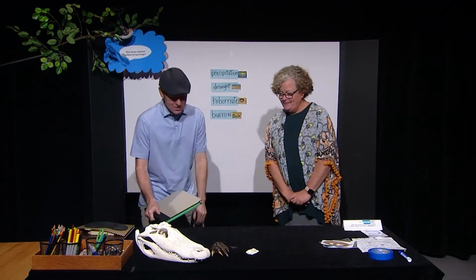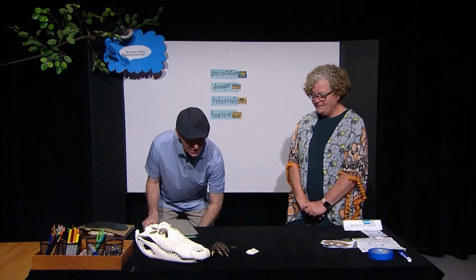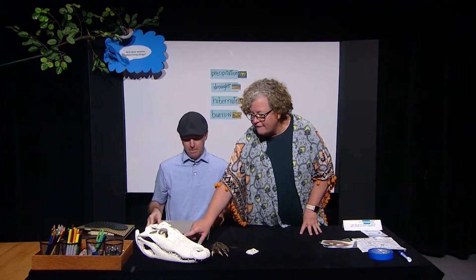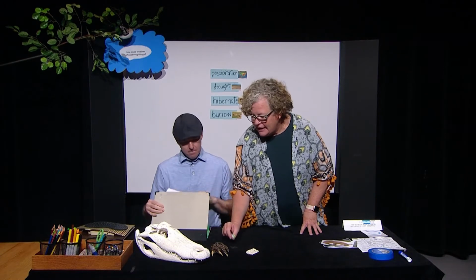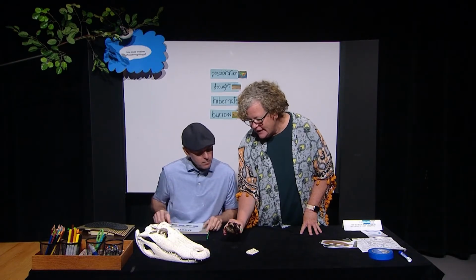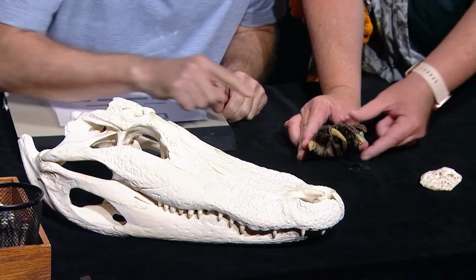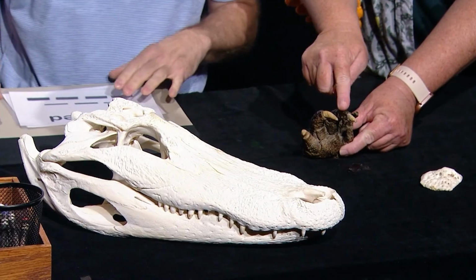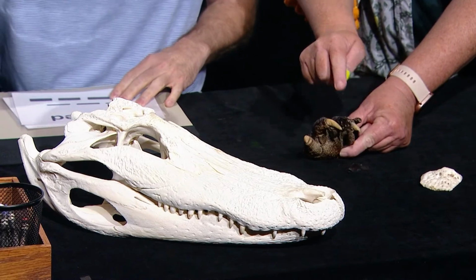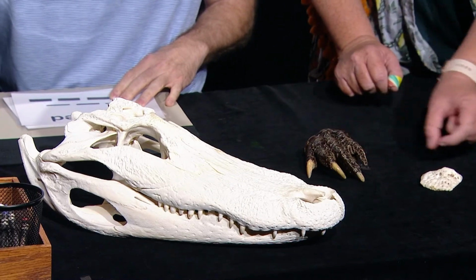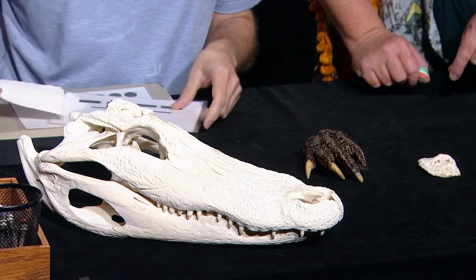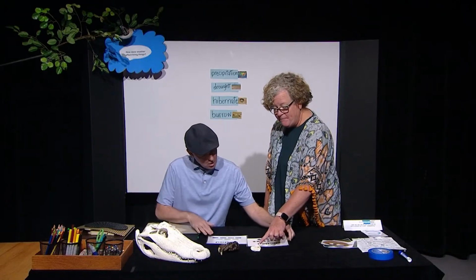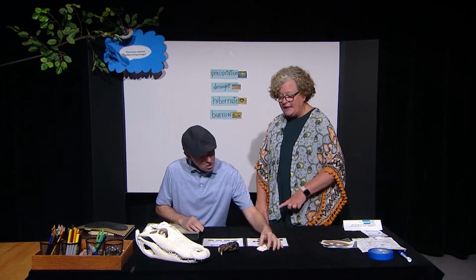Yes. So, wow, look at these things. Did Corey bring these? He did bring these. This is a skull of an alligator. This right here is the claw. And the claw has 5 fingers, but only 3 nails on it. Isn't that weird? Wow. And this, I can't remember the name of it. It was a big word, but it goes down the back of an alligator like your spine.